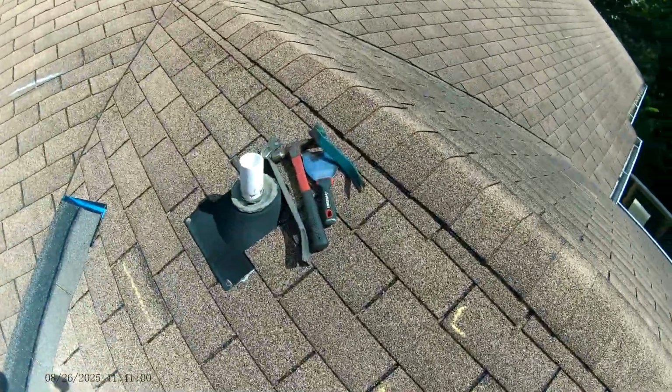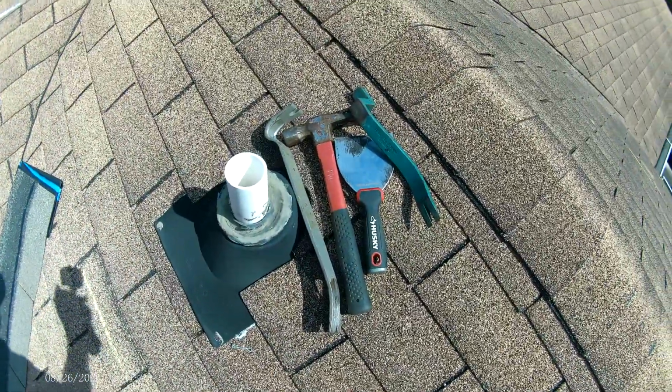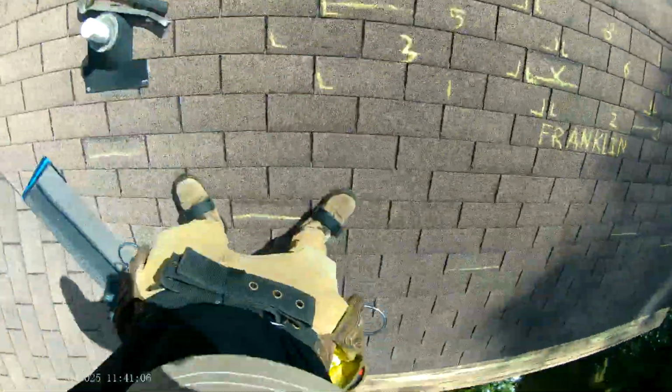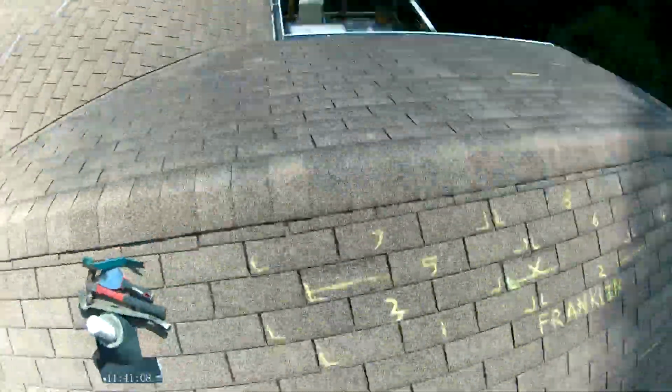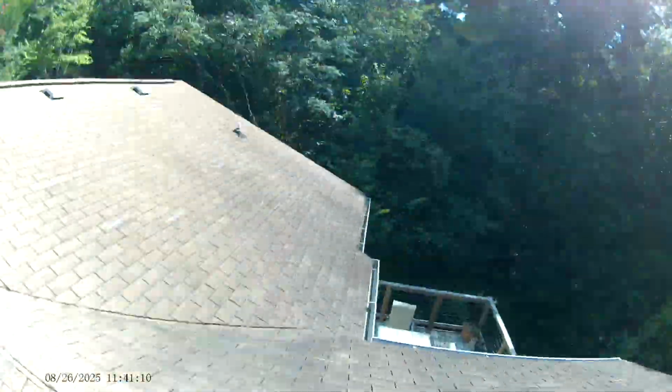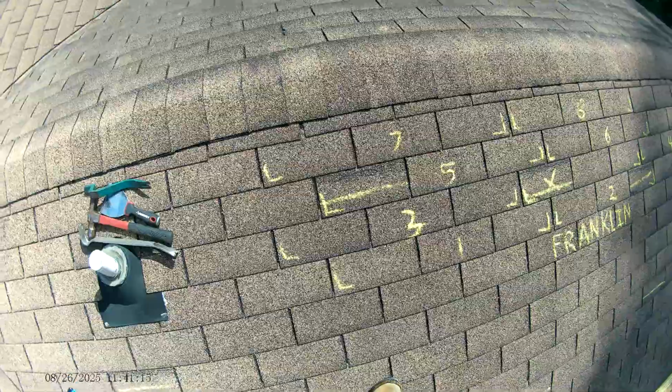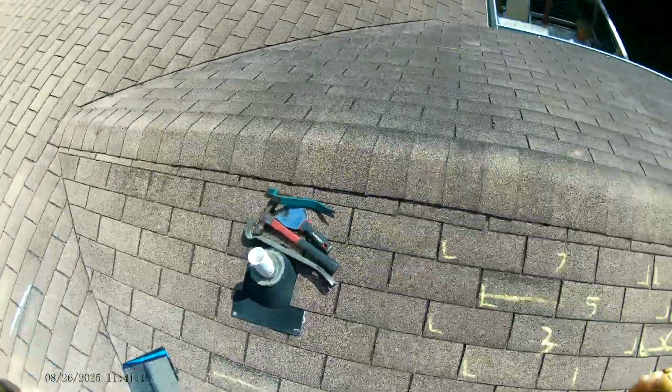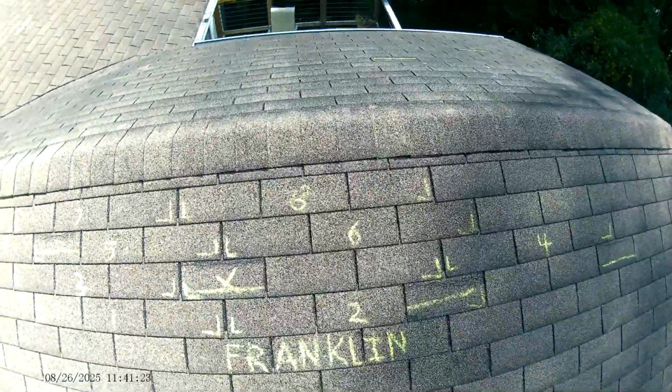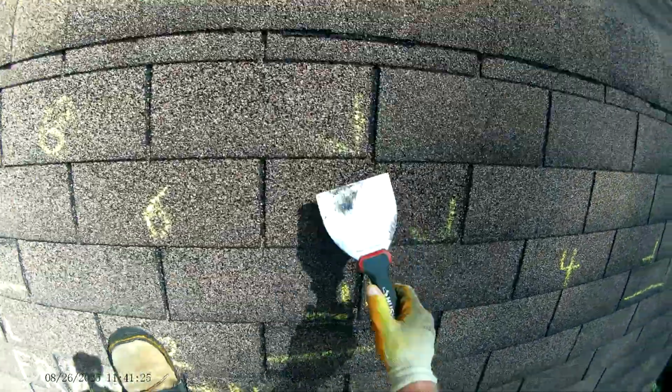I'll be using a flat bar, hammer, putty knife, and roof snake. We'll get started with this putty knife. We'll use that to unseal the top shingle there.